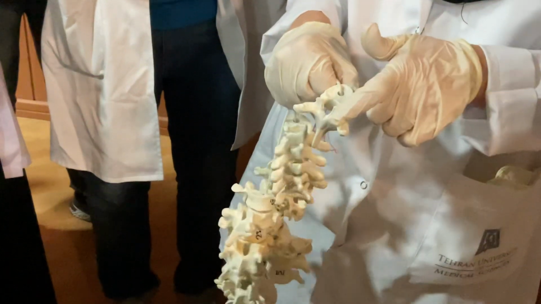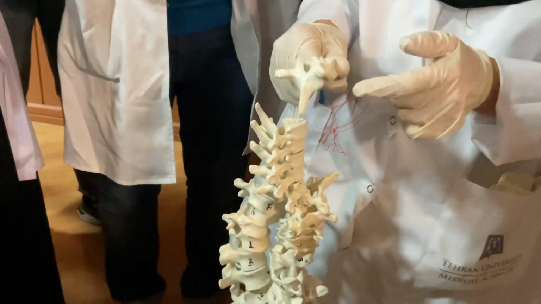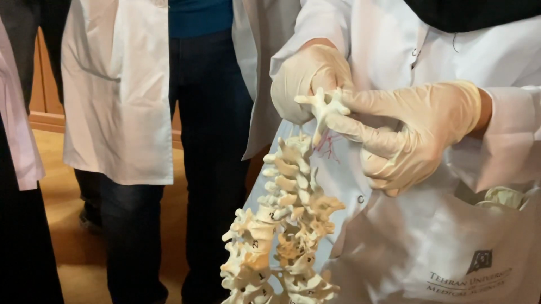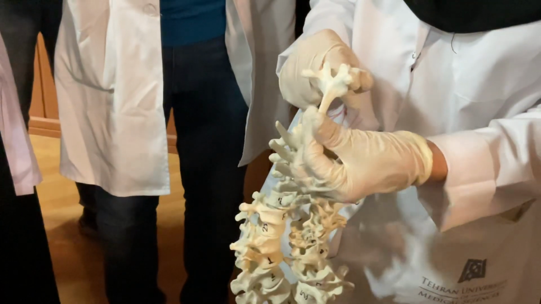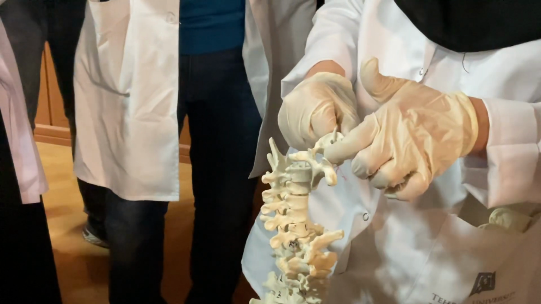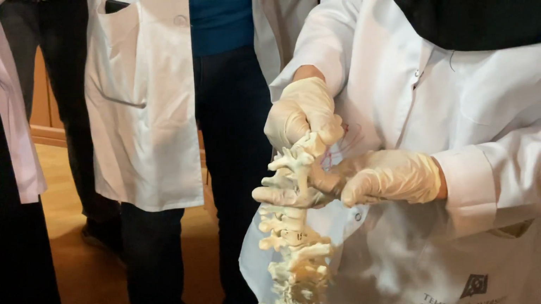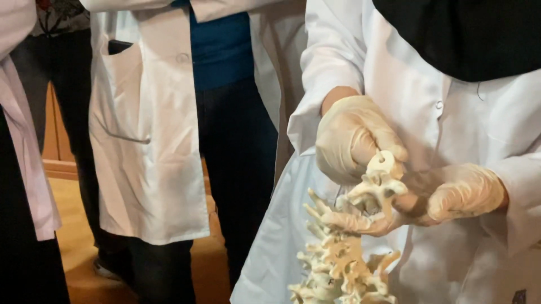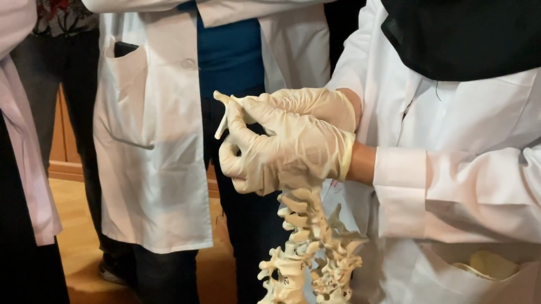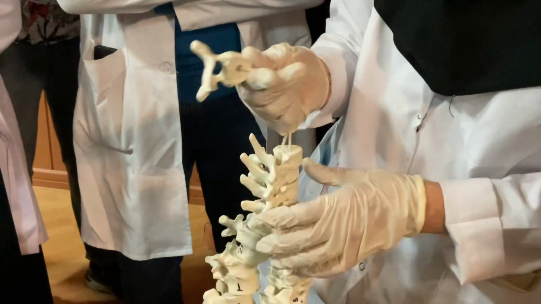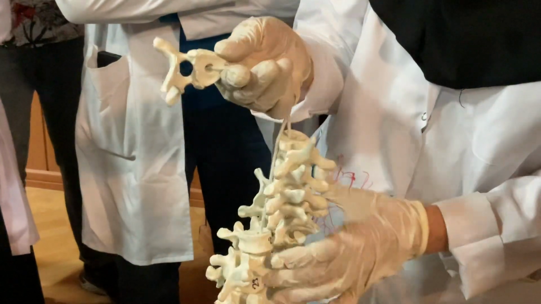Body is anteriorly, superior articular process, inferior articular process, transverse process, spinous process, lamina, and here is the pedicle. What's the name of this foramen? Vertebral foramen, and here is going to form the intervertebral foramen. It belongs to the thoracic region.